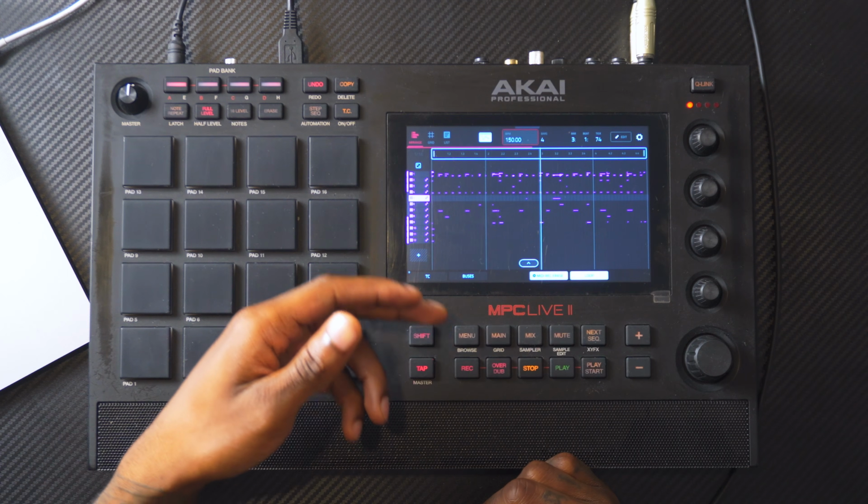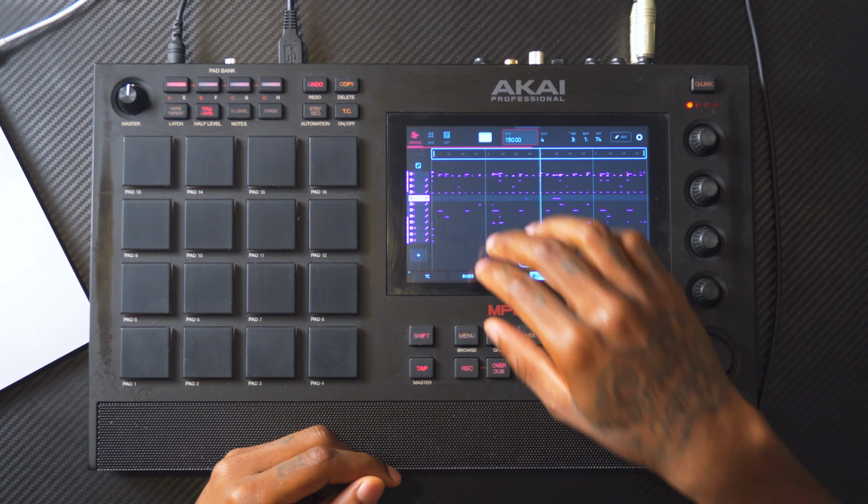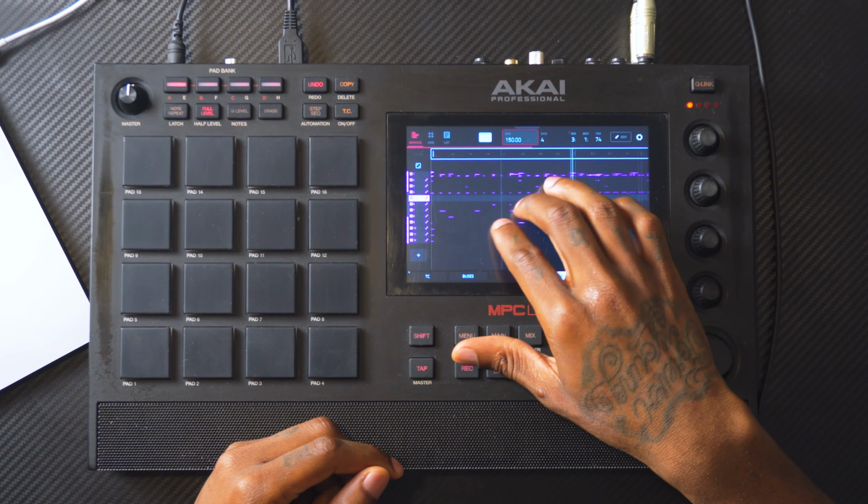Now, one important thing before you get into arranging your beat is you want to stay organized, because if you're in the arranger and you're zoomed out, or you have many tracks, it's going to get hard to tell what tracks is what. And if you didn't name them properly, you're going to constantly be zooming in and out, and that's going to get very tedious very quickly.